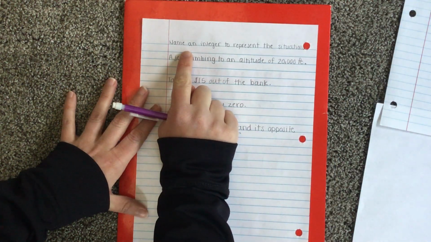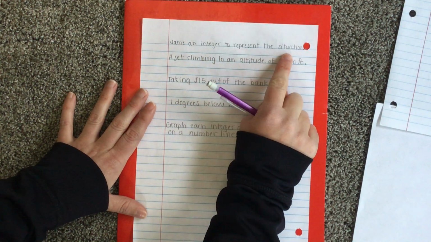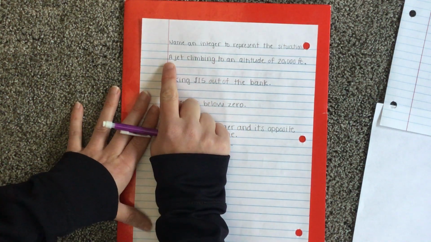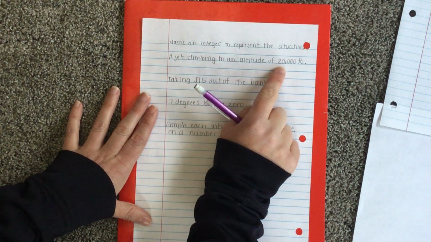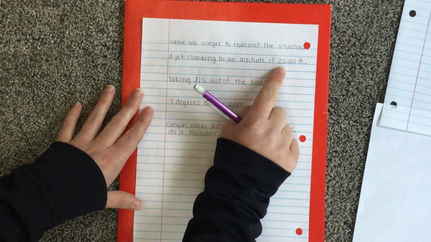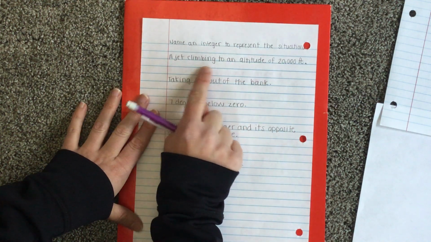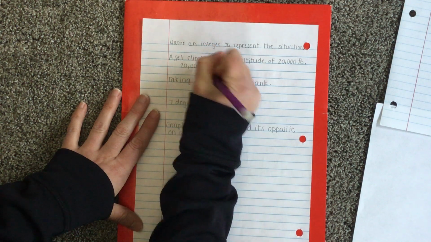The first thing they're going to ask you to do on your assignment is to name an integer to represent the situation. So you do not have to write this out. I just want you to think. If you have a jet climbing to an altitude of 20,000 feet, is that going to be a positive 20,000 or a negative 20,000? If it's climbing, it's going up. So this is a positive 20,000.